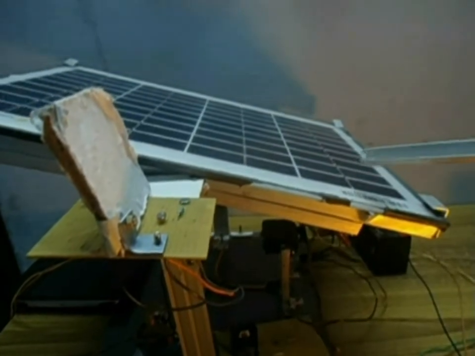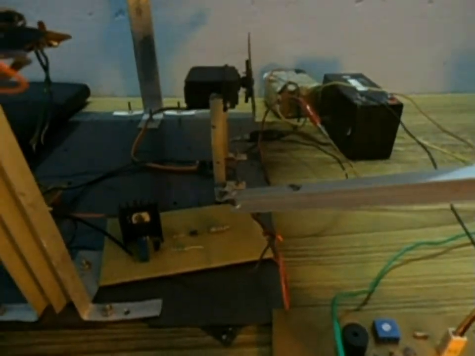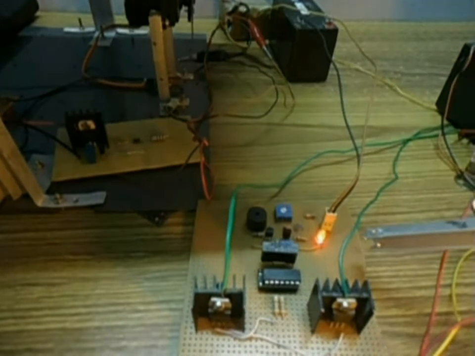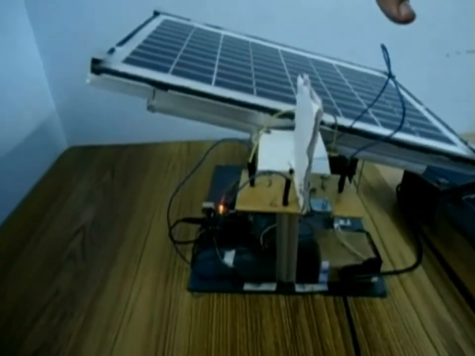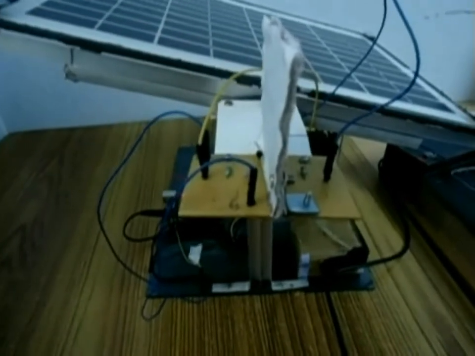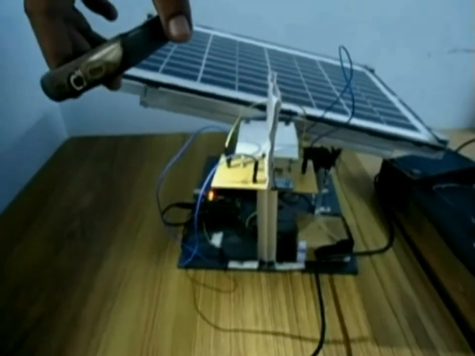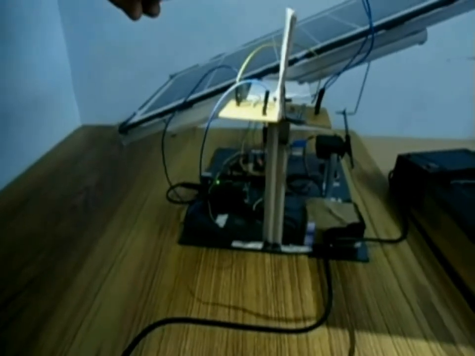The solar panel here is continuously charging a battery. This is a battery charger with cutoff circuit, and this is the inverter circuit which is converting direct current into alternating current. Two LDRs align the solar panel in the required direction, perpendicular to the sun ray. Now as the sun ray falls on this LDR, the panel automatically aligns in that particular direction.